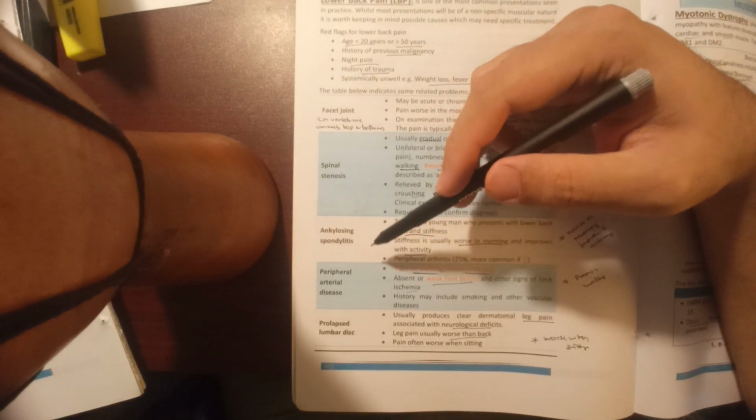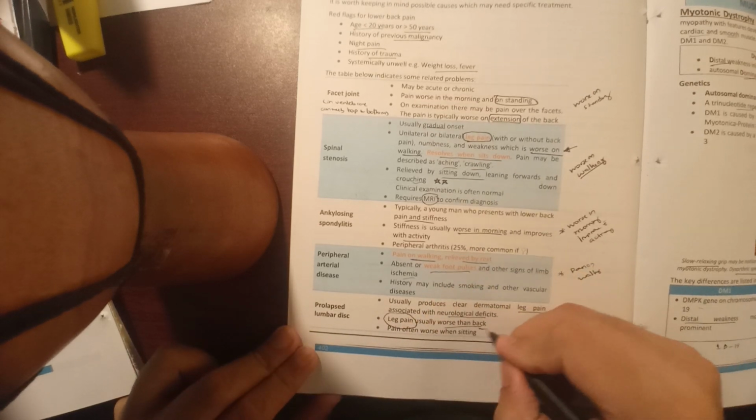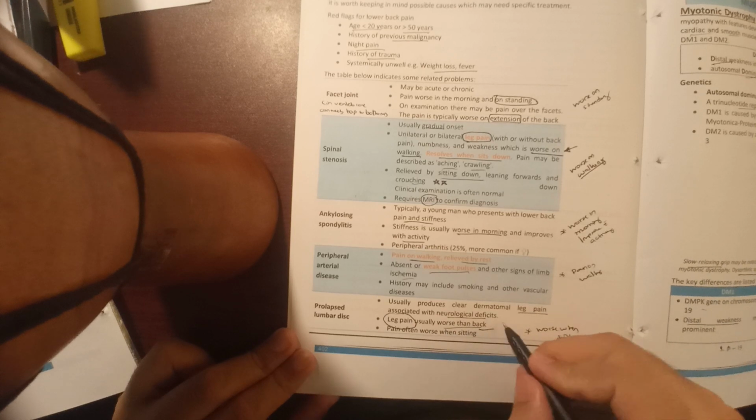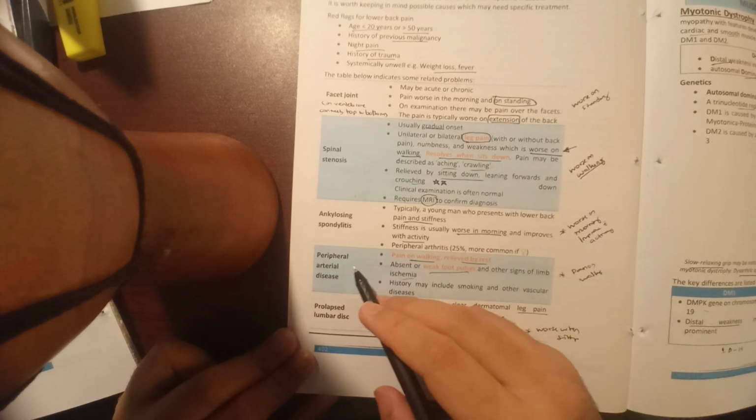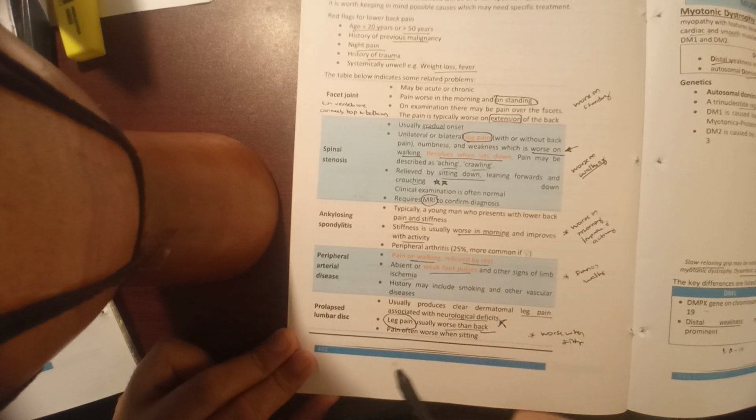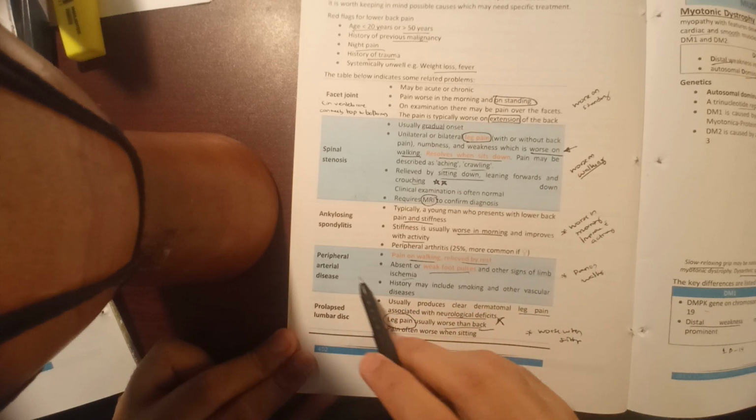So the causes are facet joint pain, spinal stenosis, ankylosing spondylitis, peripheral arterial disease, and prolapsed lumbar disc. Let's start with the last one, a very common one. It usually produces unilateral dermatomal leg pain associated with neurological deficits. The leg pain is usually worse than the back pain, and pain is often worse when sitting. So the leg pain is associated with neurological deficits according to the dermatomes supplied by the nerves.